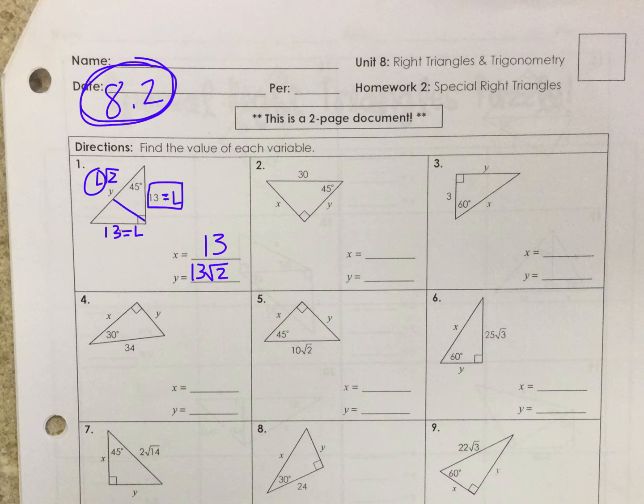Let's look at number 2 together. Number 2 is also a 45, 45, 90. So we know that the hypotenuse is going to equal the leg times the square root of 2. And we know these guys are going to be my legs. So I'm going to make some room here to write. So if 30 equals L square root of 2, I got to get L by himself. So I'm going to divide by the square root of 2. So now I know 30 over the square root of 2 equals L.